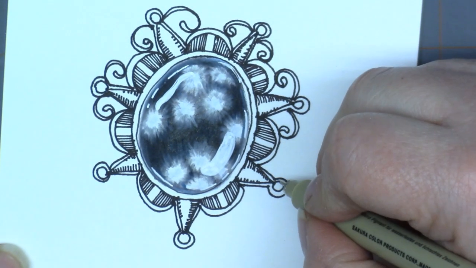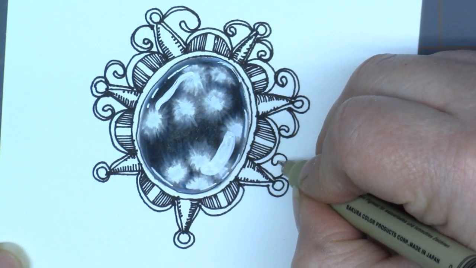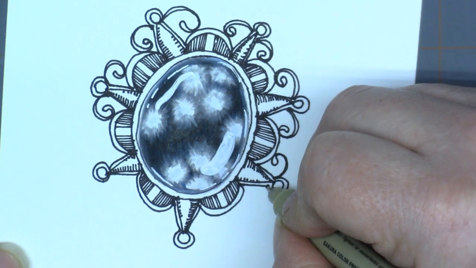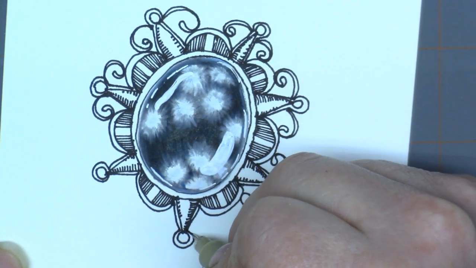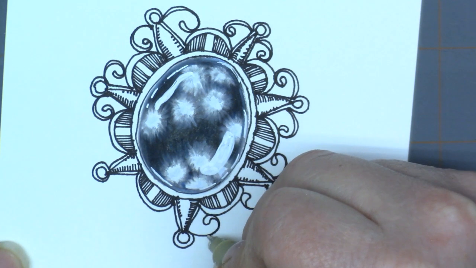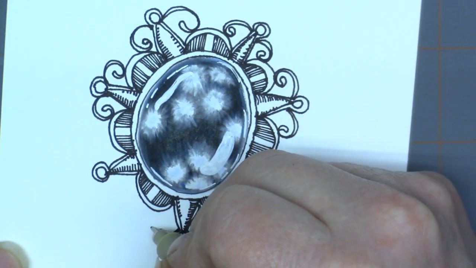And that's part of the fun of doing a Doodle Gem and doing these settings like this. You can make all kinds of designs. You do not have to use the same design that I'm making here.